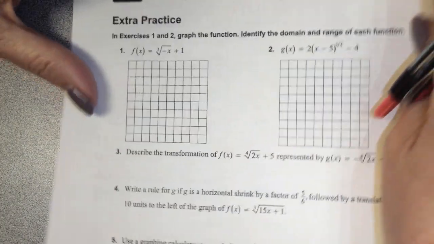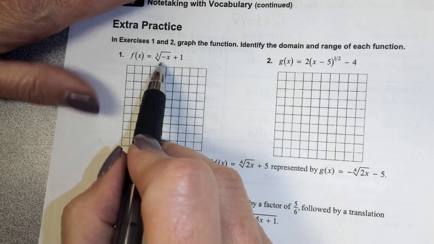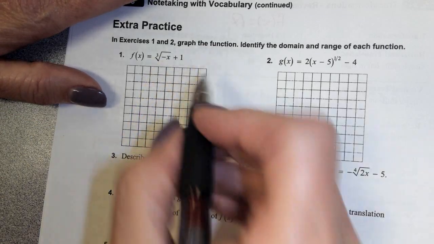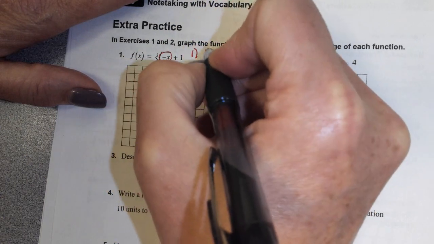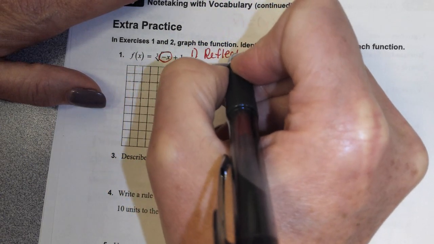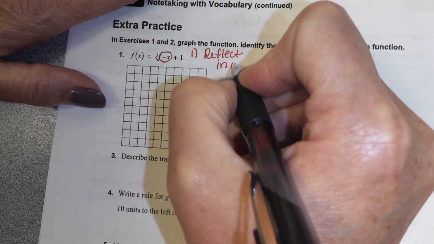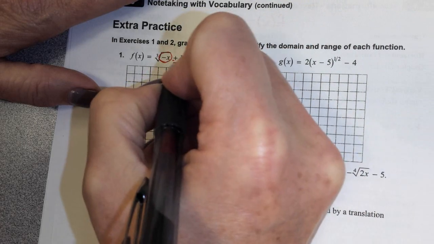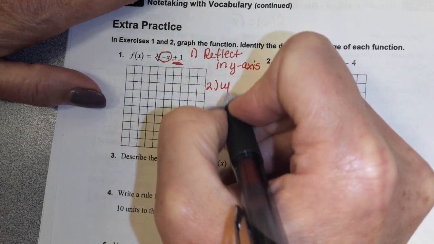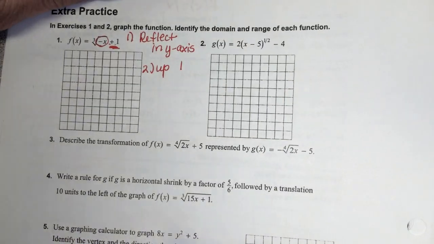All right, let's go to that. We're just going to graph, this one is pretty easy. Let's just identify what happens here. What does that do? Well, that would be a reflection in what? Y-axis, right? From our parent function. Then what does this do? Takes it up 1.